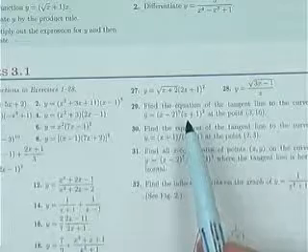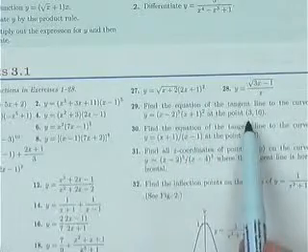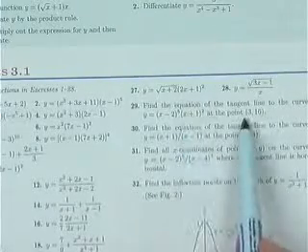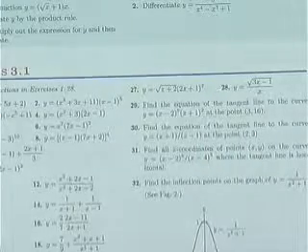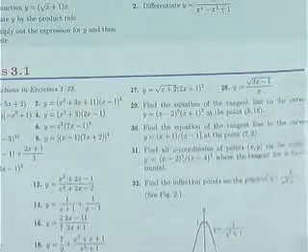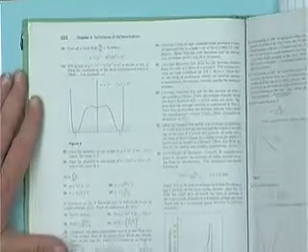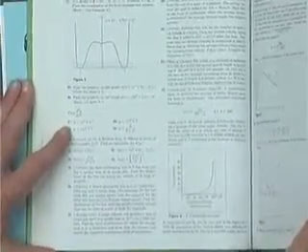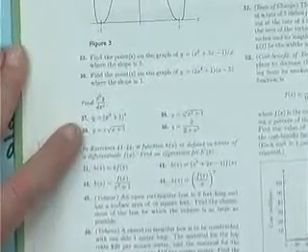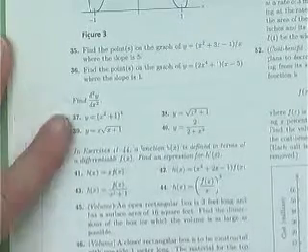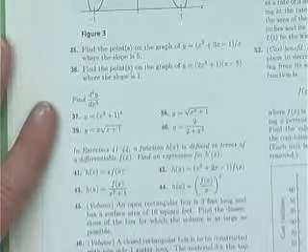Equations of tangent lines. In 29, you just got to do a product rule to get the slope. And then put your 3 in to get the slope at 3. And then go with your equation for a tangent line. Let's see what's on the next page. Oh, we did 33 in class one day, I think. I think you asked me, didn't you? 33. What question is 37 asking for? Can you see it? Second derivative. So you're going to do a first derivative and then do a second derivative.